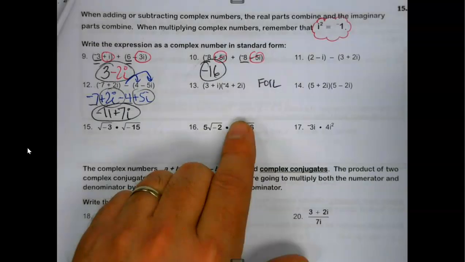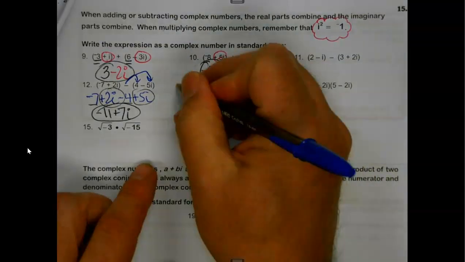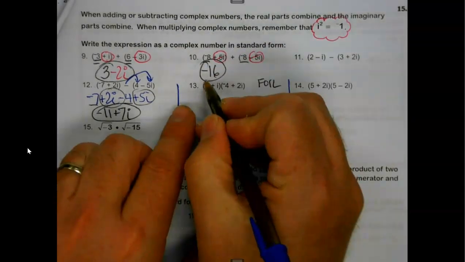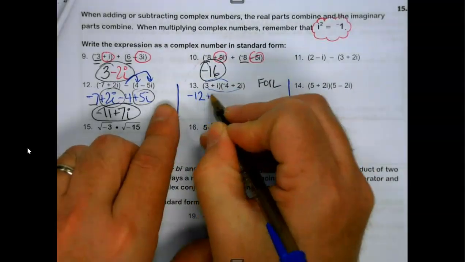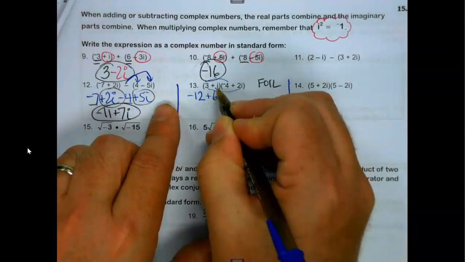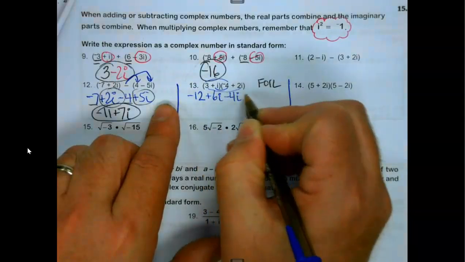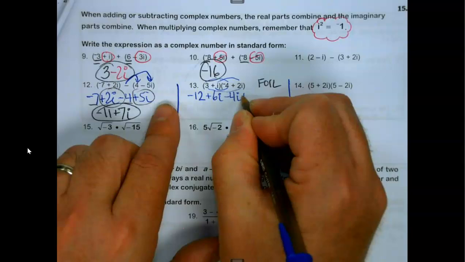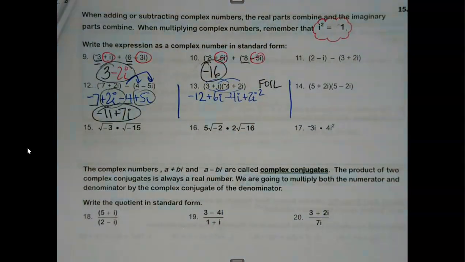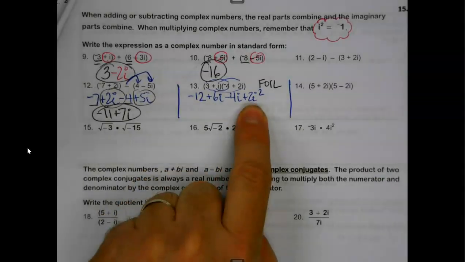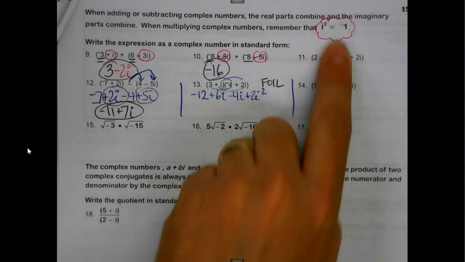So here on 13, for instance, we'd have negative 12 plus 6i minus 4i plus 2i squared. So there's a couple of things going on here that I have to pay attention to now. The first one is, ooh, there's i squared. i squared is negative 1.